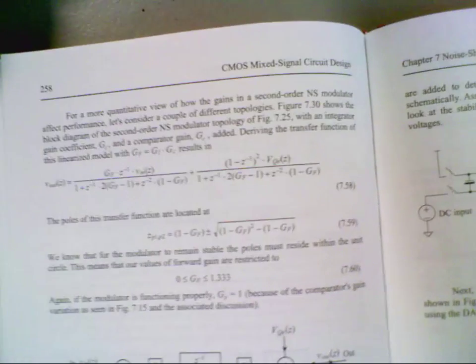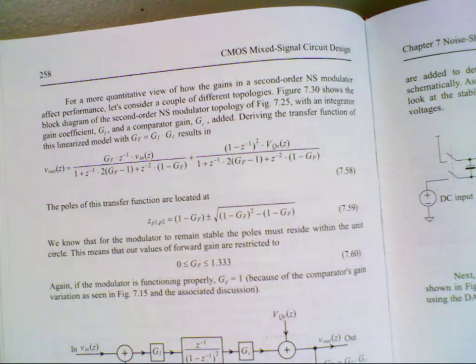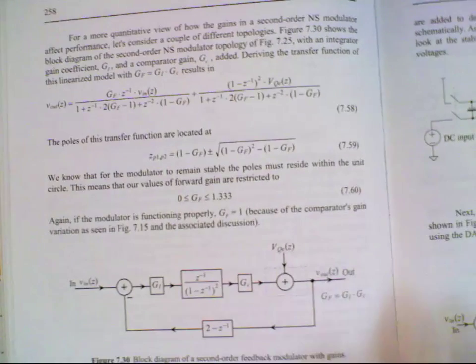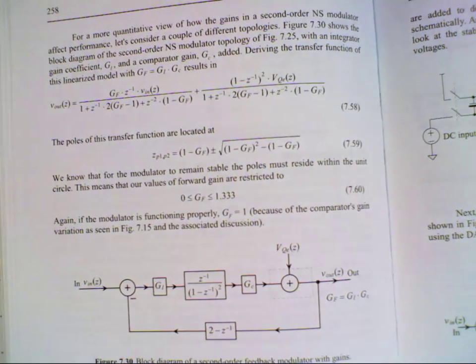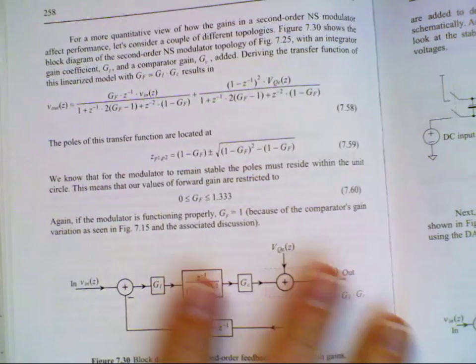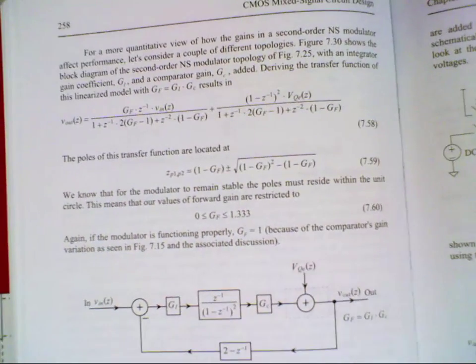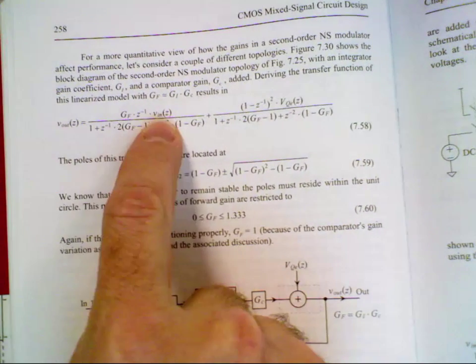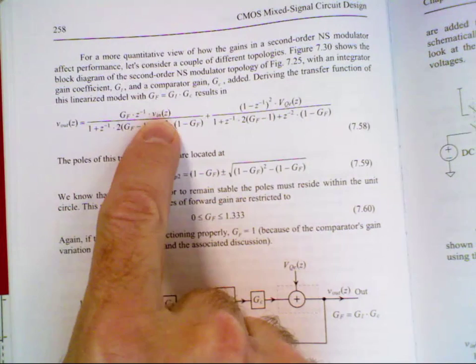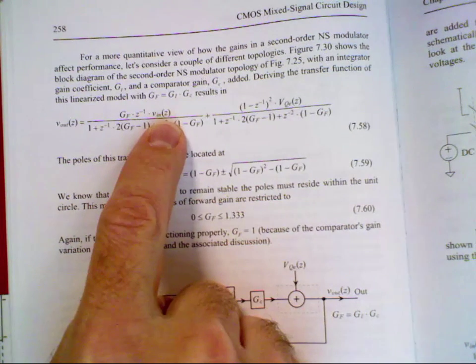And here's the transfer function. So if I have an ideal situation, GF is 1. So in normal operation, GF is 1, and tell me what the equation reduces to. So this goes away, and then I just get z to the minus 1 times Vn. Exactly my ideal situation, and my feedback loop is going to try to drive GF to 1.